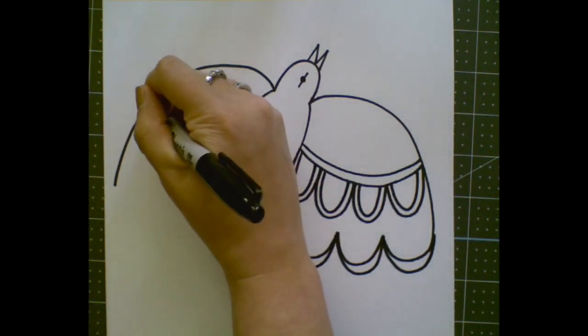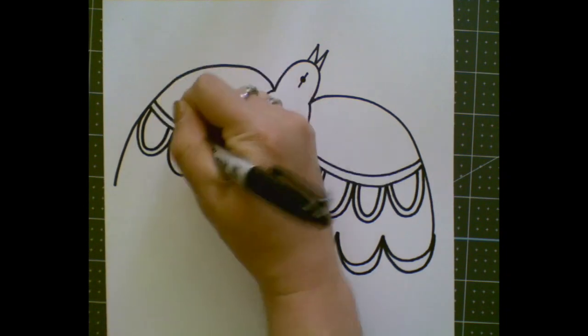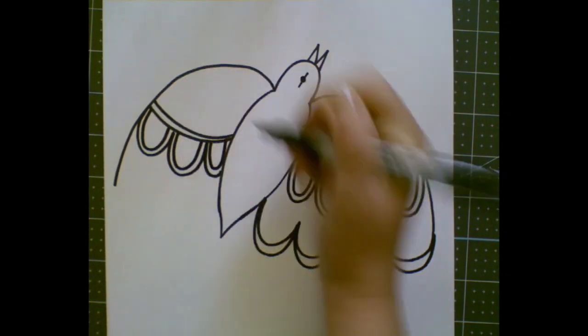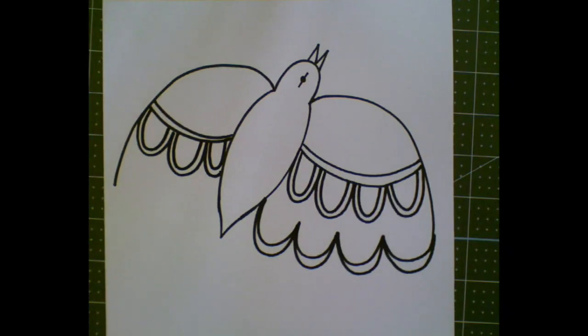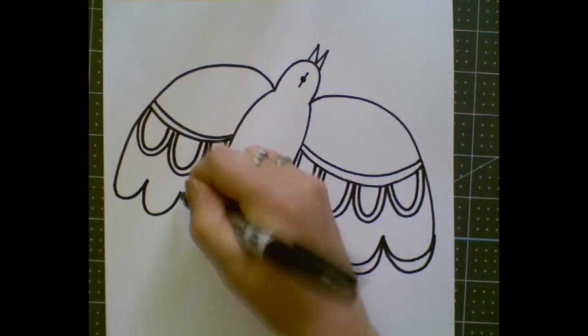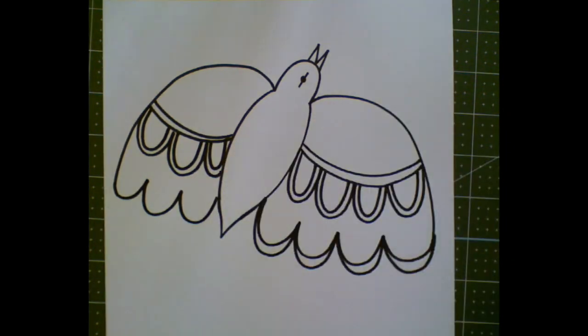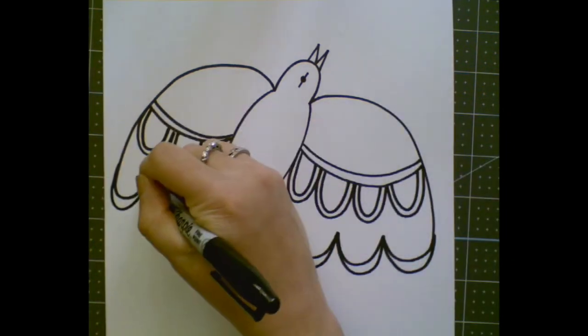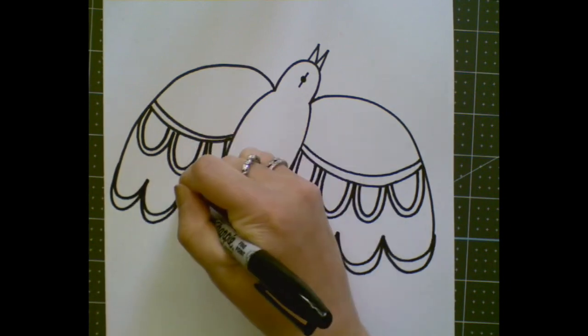And more curved lines right inside. Perfect. I'm going to draw my second row of curved lines. And more curved lines underneath.